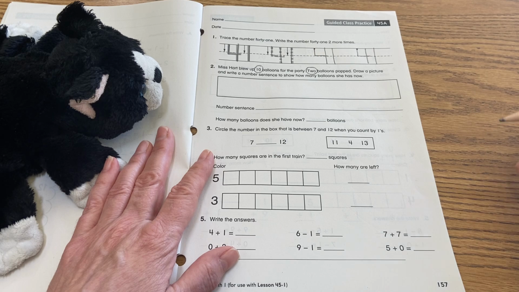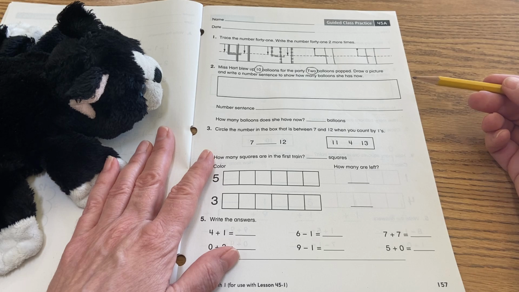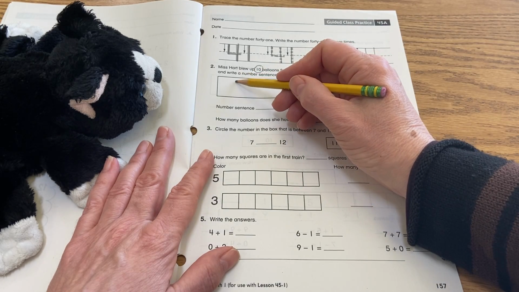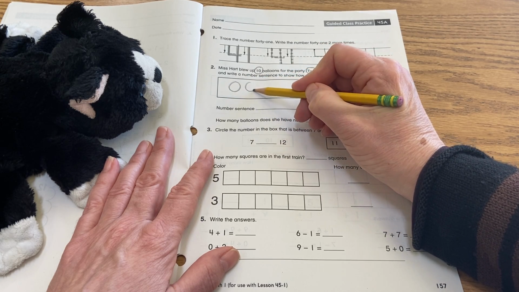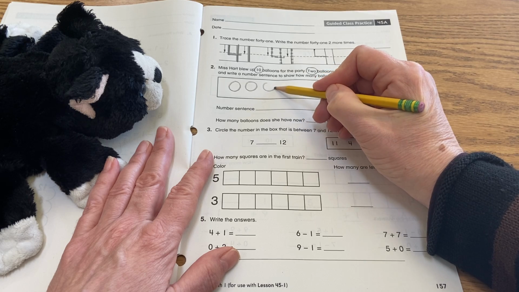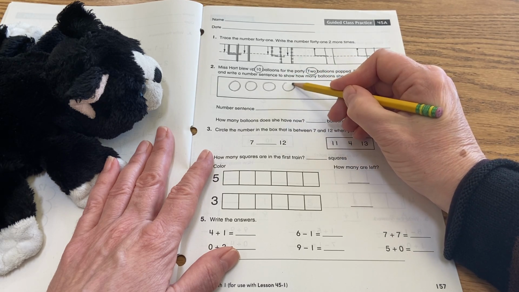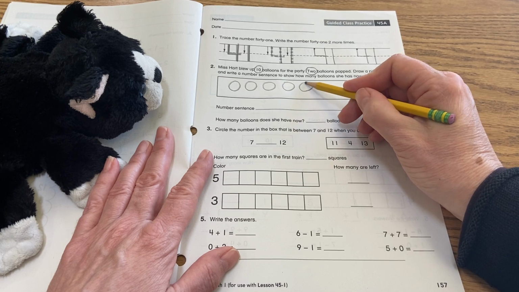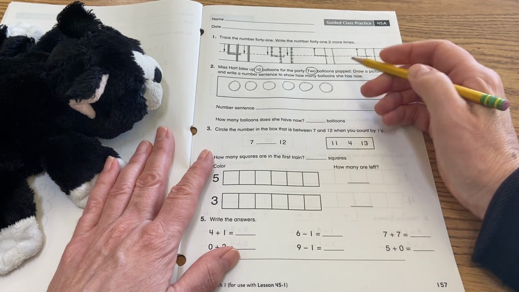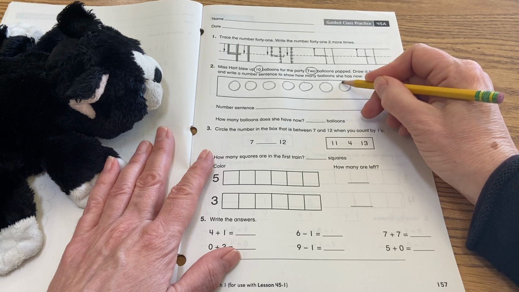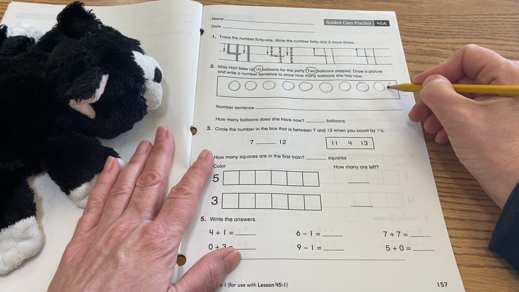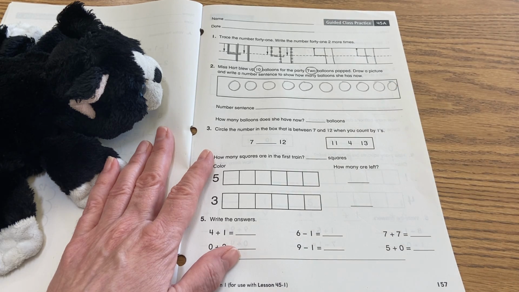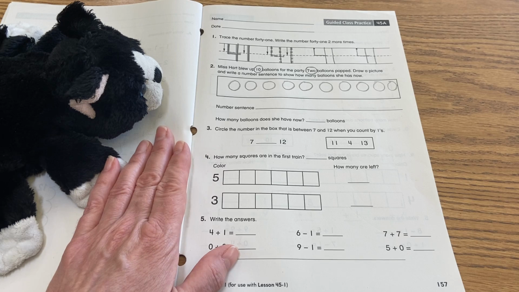Okay, so we're going to use circles to represent our balloons. So right now, the first thing we're going to do is draw 10 circles in this box. Okay, so you can join me for that. So I'm going to count as I draw them. 1, 2, 3, 4, 5, 6, 7, 8, 9, 10. I kind of just squeezed that last one in, but there's my 10 circles.